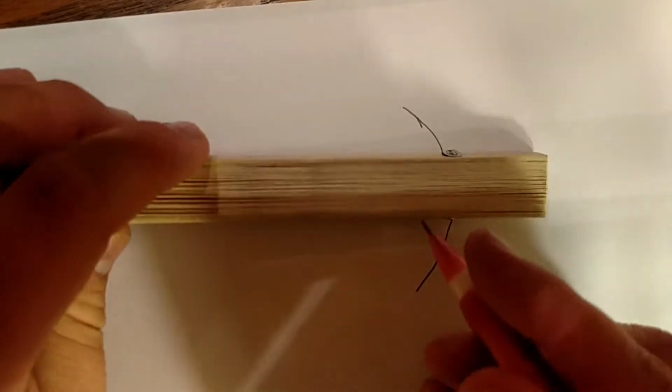So we're going to talk about mirrors today. We're going to start off with a concave mirror. Alright, so we draw the concave mirror, and then we're going to draw our baseline using our straight edge.